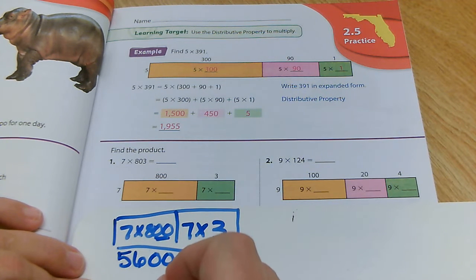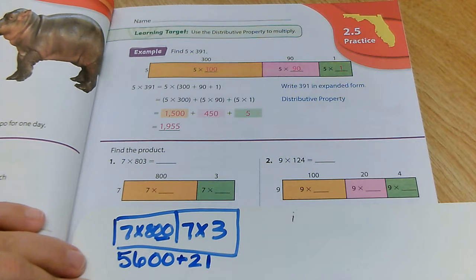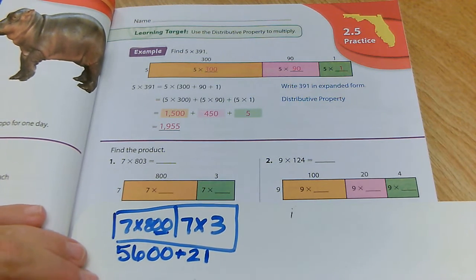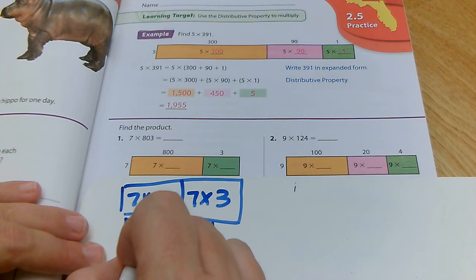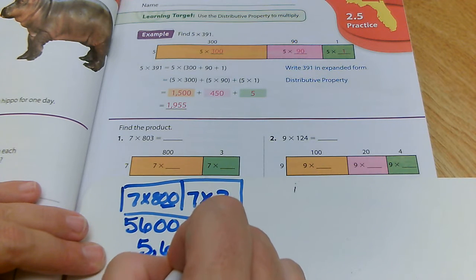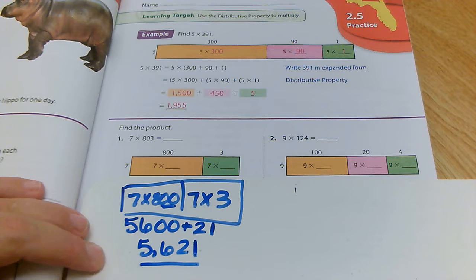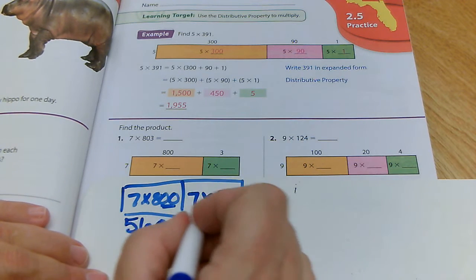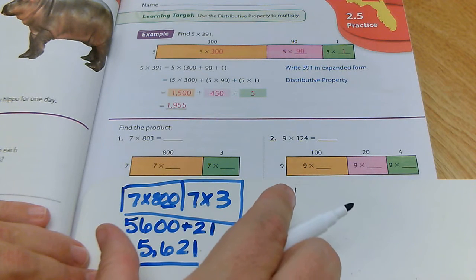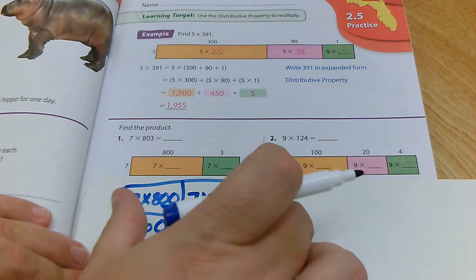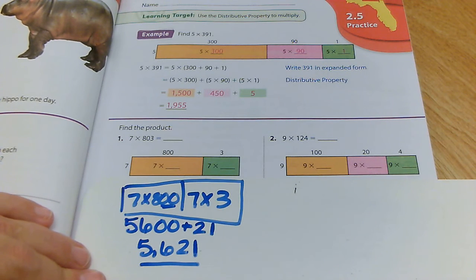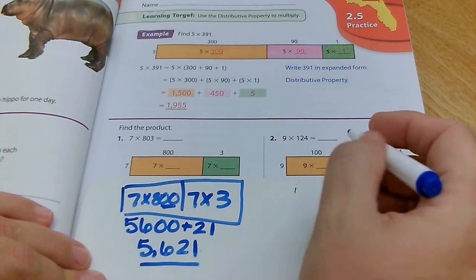And now I'm going to add to put it back together. So if I add to put them back together, I'm going to end up with 5,621 is my answer. Because remember, this is splitting it apart, okay, so that you can solve it by using place value, and then you're going to put it back together at the end. All right, let's look at the next one.